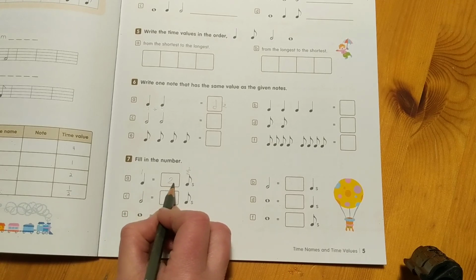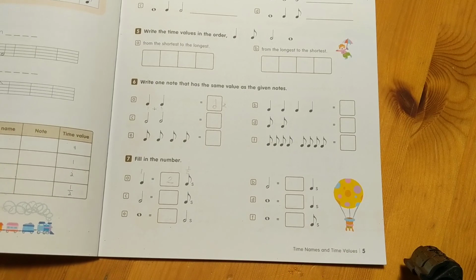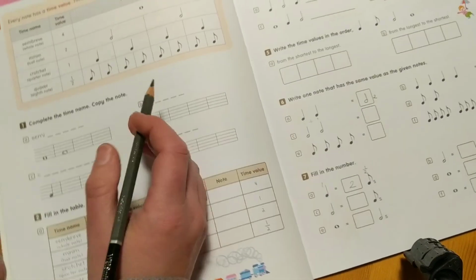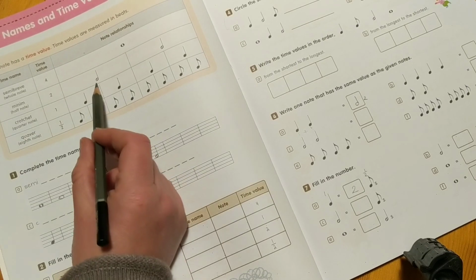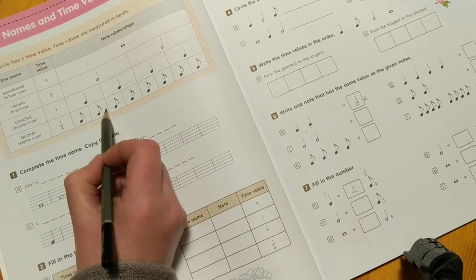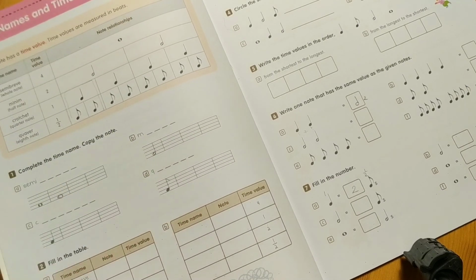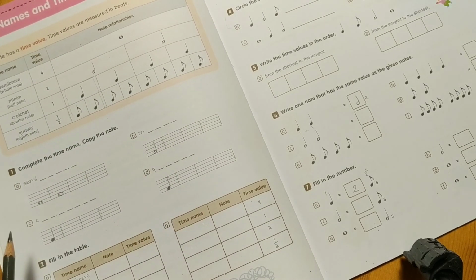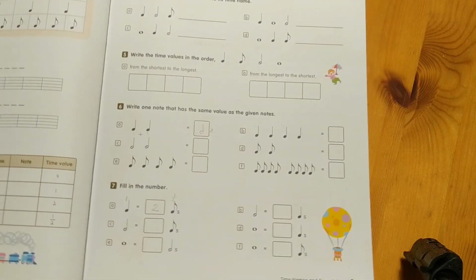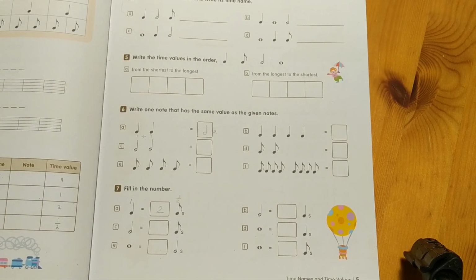And the answer is 2 halves go into 1. If we go back to our table up here, which I'm just trying to fit in on the screen, you can also just do it by looking here, saying how many quavers fit into a crotchet. There you go, you can see that 2 quavers fit into the same length of time as a crotchet there. Okay, so hopefully that will help you to complete that chapter.